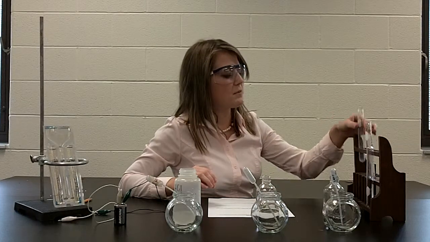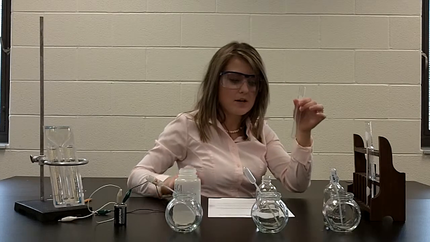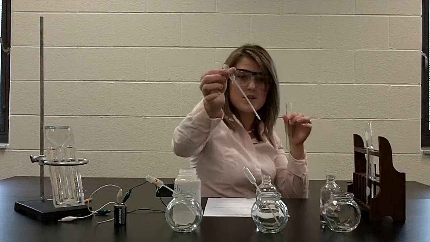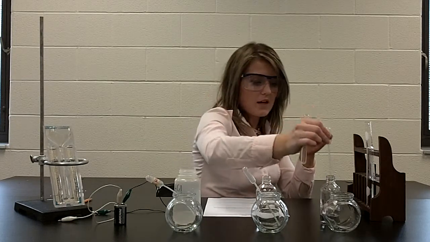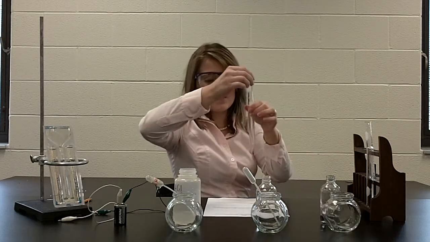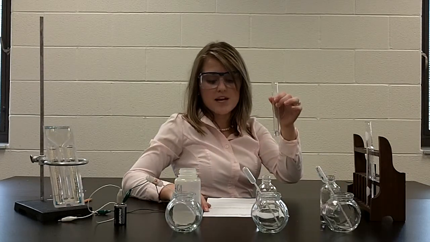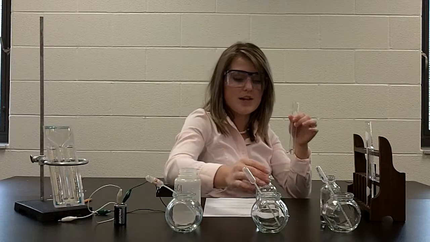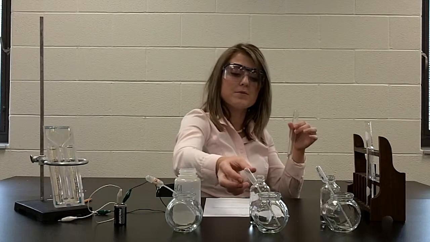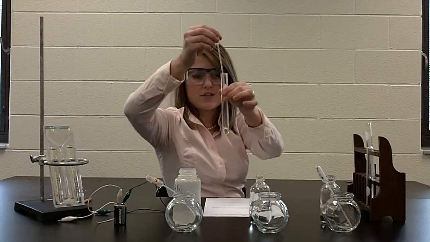Step 2, you need to obtain a clean test tube, and you are adding 1 pipette full of sodium nitrate. So this is my sodium nitrate, and my pipette for the sodium nitrate, and you are sticking your pipette into the liquid, and then you insert that pipette into your test tube. Then you are to obtain a pipette filled with potassium iodide, so that is my KI solution here, and you're adding it to the lead nitrate in the test tube. And here's the reaction.